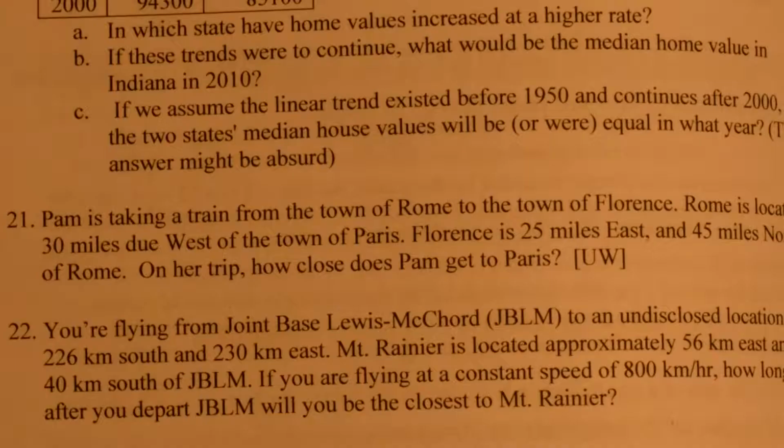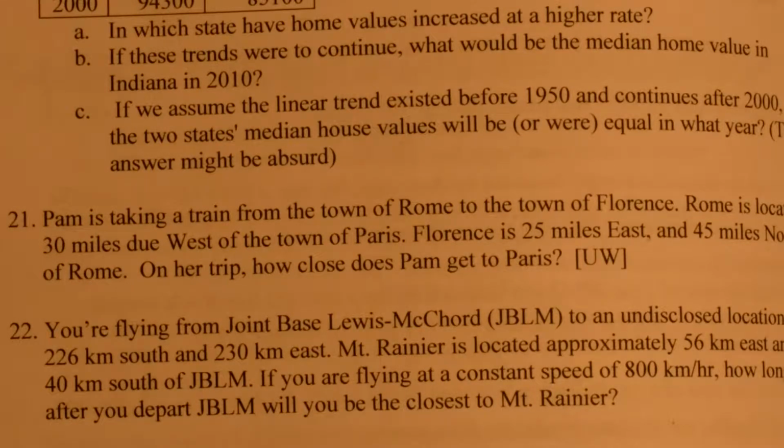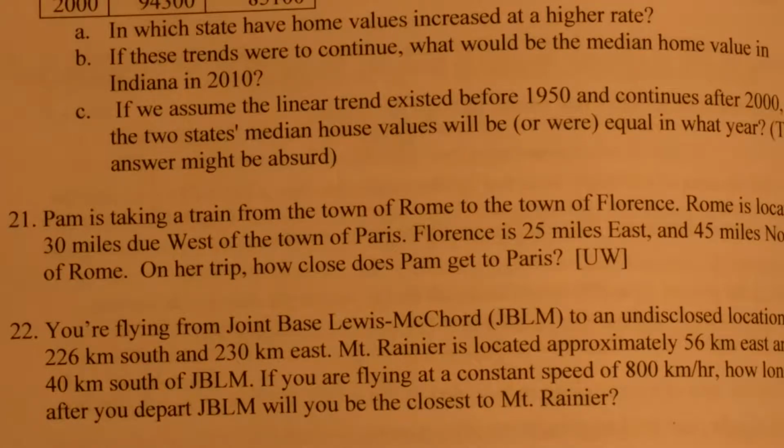Read the problem. Okay. Pam is taking a train from the town of Rome to the town of Florence. Rome is located 30 miles due west of the town of Paris. Florence is 25 miles east and 45 miles north of Rome. On her trip, how close does Pam get to Paris?